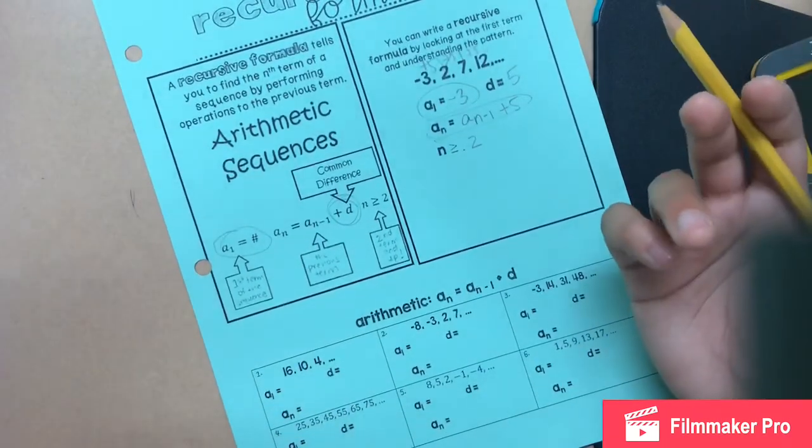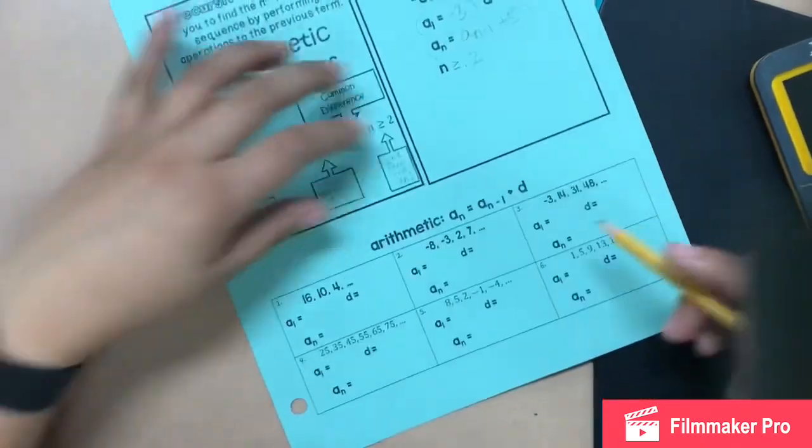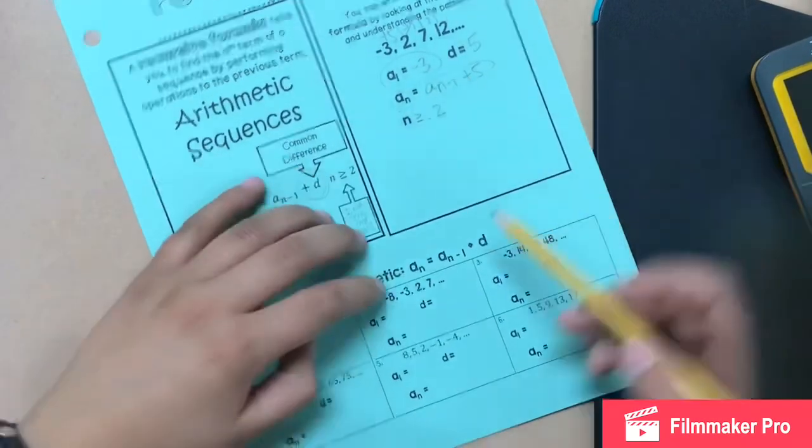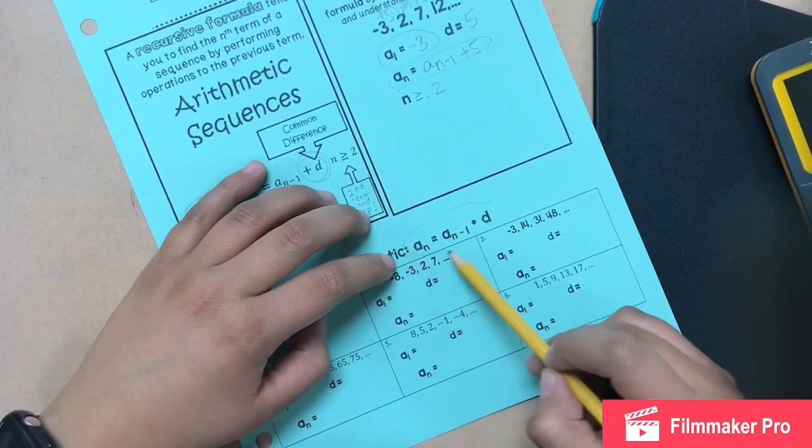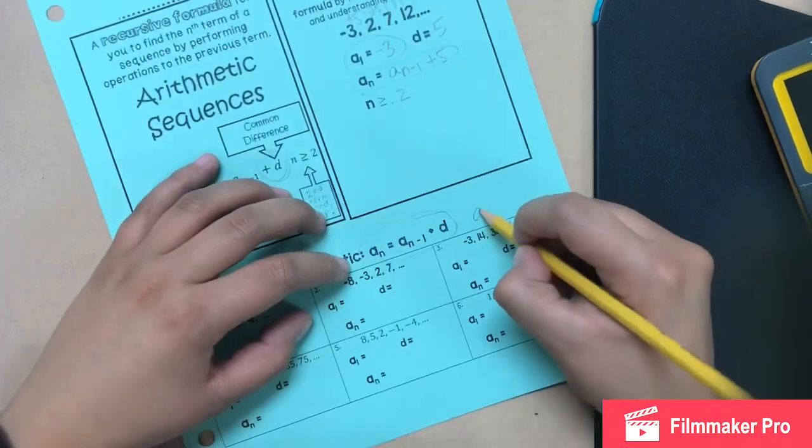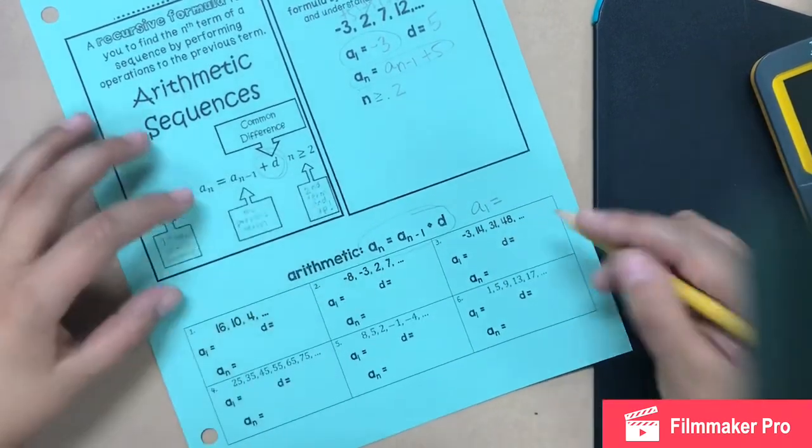So let's practice this. I know it's going to be a little weird, but here's where we're going to focus. We're going to write this formula, that's all, and give us the first term. That's all we're going to be doing.